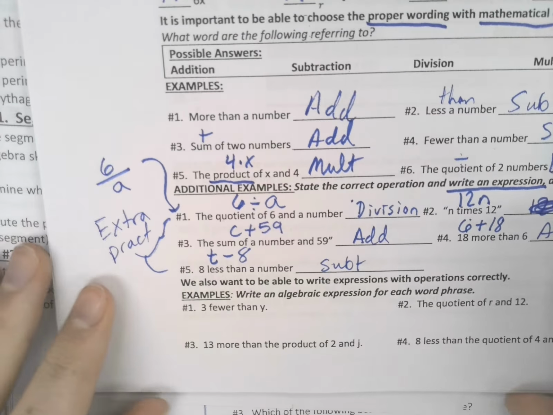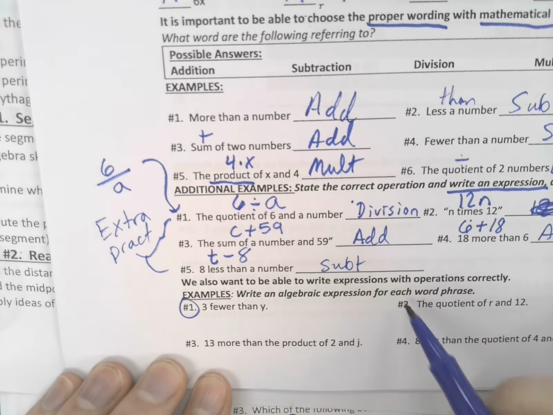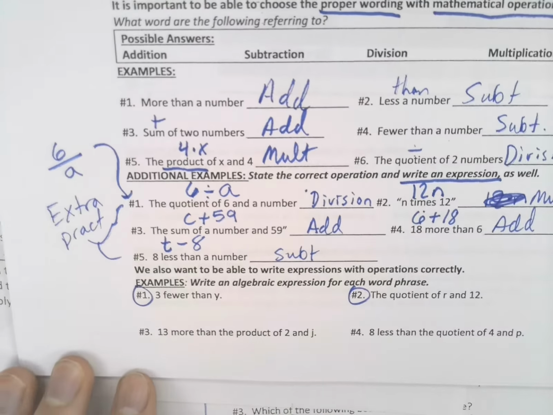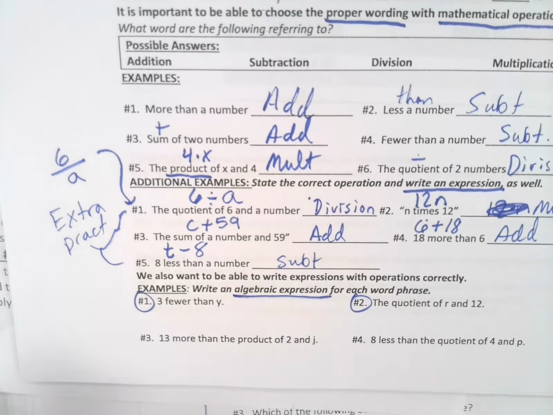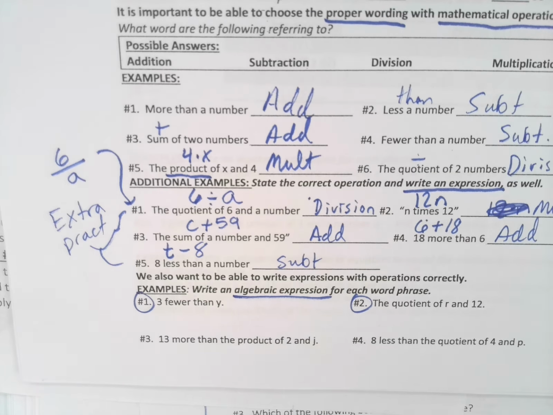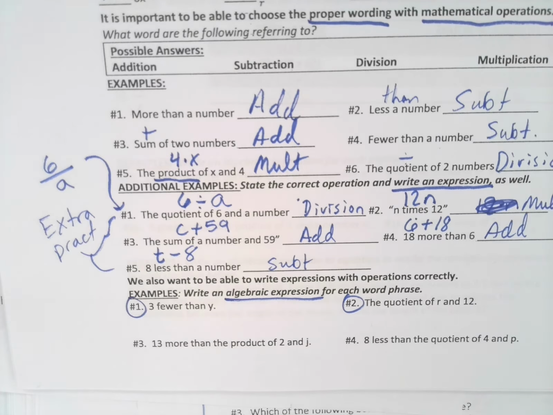Now I'm going to let you guys practice 1 and 2 for me. Same idea. You don't have to write what the operation is, but you are going to write what the algebraic expression is. So take some time. You can pause the video, and when you unpause it, let's see if we got the right answer here.